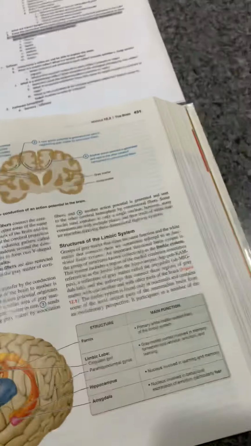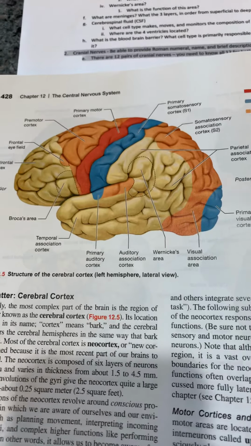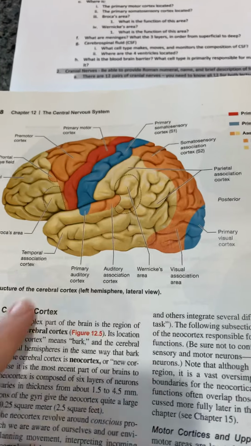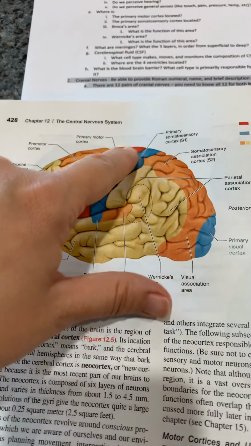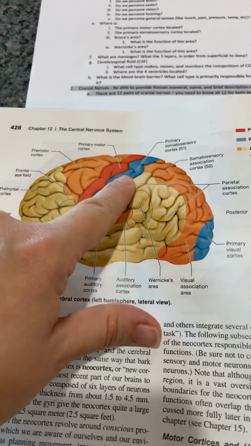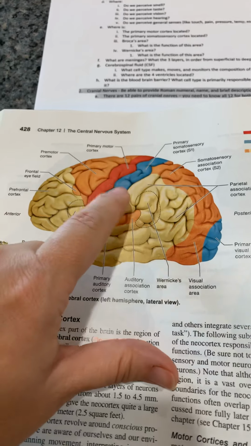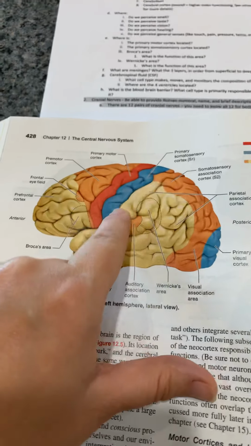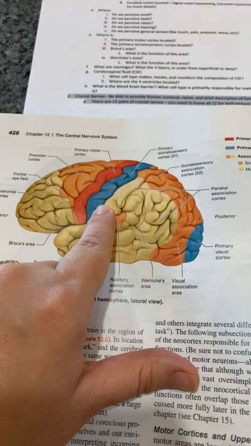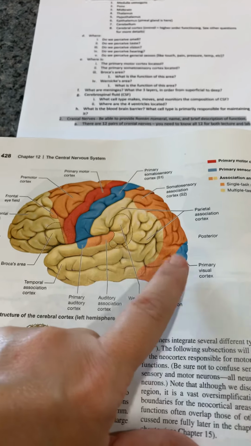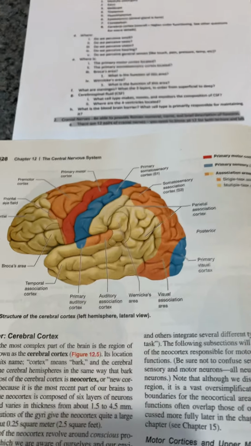If you go back over to page 428, you'll see the structures of the cerebral cortex. Remember, this is just the outer few millimeters of the cerebrum. Here we see the central sulcus is our separating line for the primary motor cortex that is in red, and the primary somatosensory cortex, which is in blue. So this is voluntary motor commands, and then this is like the receiving of all that sensory input that's going to come in. There's your primary visual cortex. So there's the answer to one of the questions. That's where our vision happens. It's in the occipital lobe.